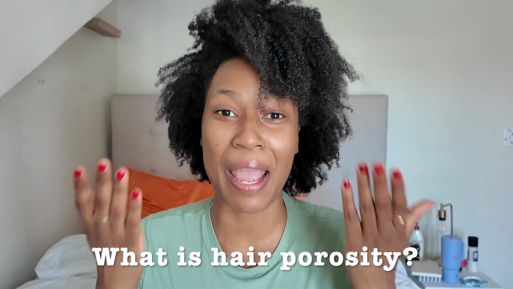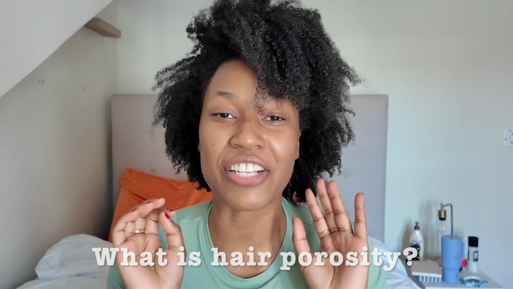Okay, so let's start first with what even is hair porosity. Hair porosity just means how your hair absorbs moisture. That's it. I have low porosity hair, so that just means that my hair takes a long time to absorb water or moisture. A good way to check if you have low porosity hair is, for example, if you step into the shower and you put your head underneath the running water and it feels like it takes forever for your hair to absorb the water and get soaking wet, then there's a really good chance that you have low porosity hair.